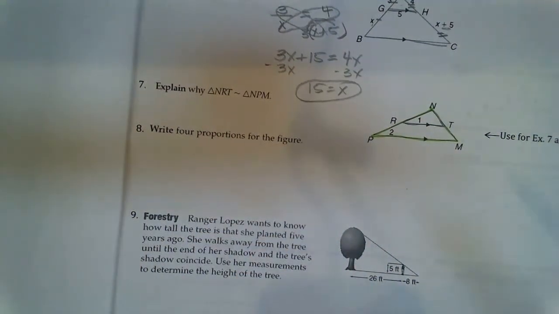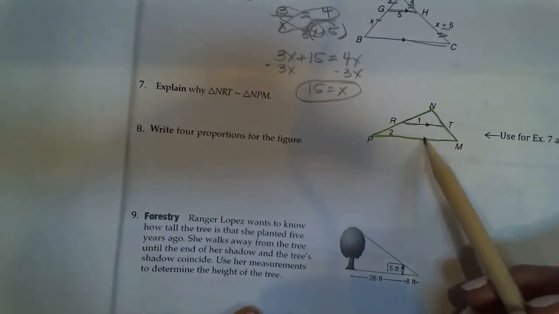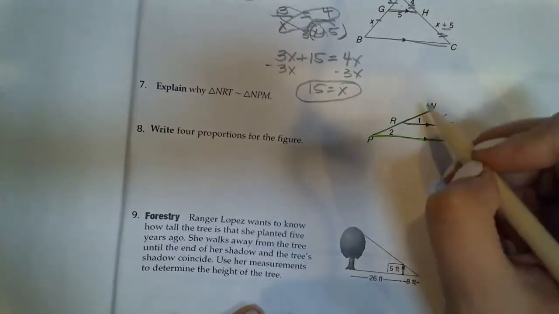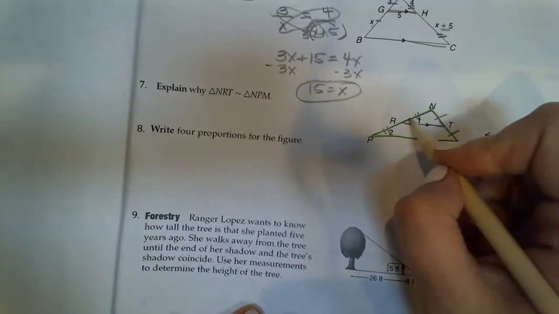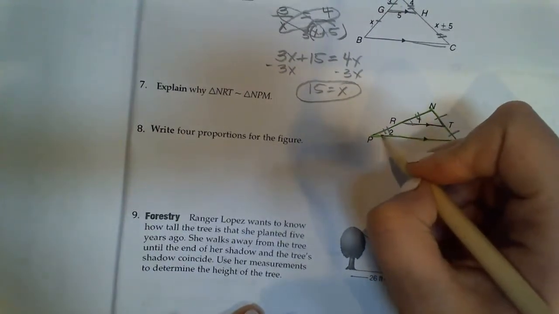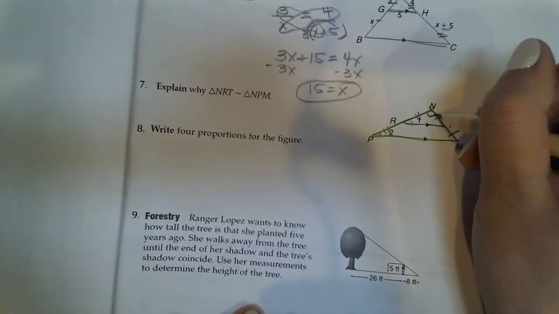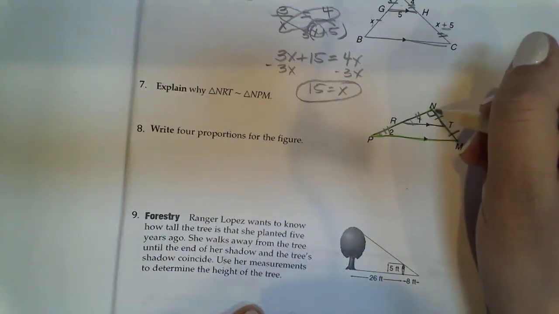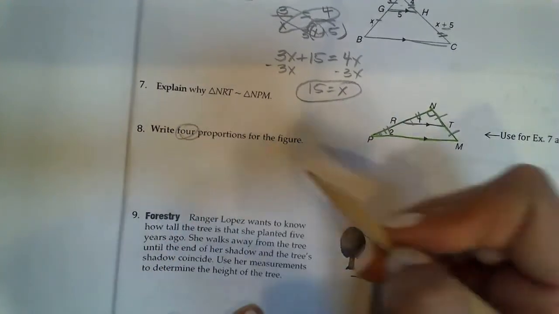Something that we know is that if these two lines are parallel, we know that this side corresponds with that one, this one corresponds with that one, and these angles are going to be the same because they're corresponding angles, and this N is going to be the same because it's the same angle in both the small triangle and the big triangle. They share this.